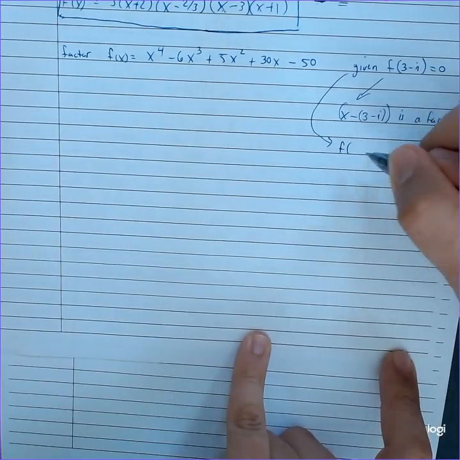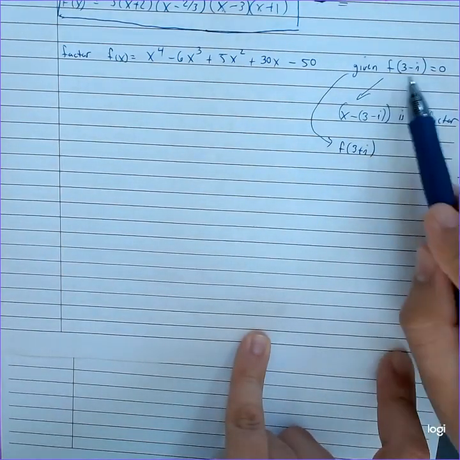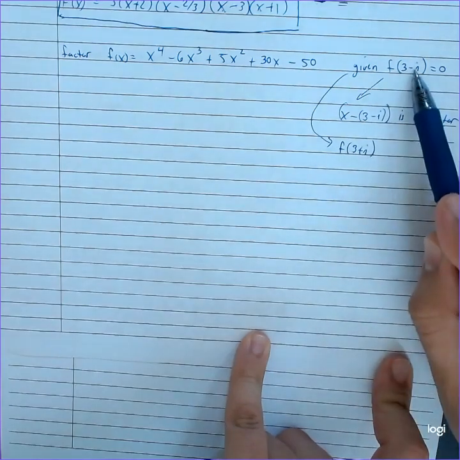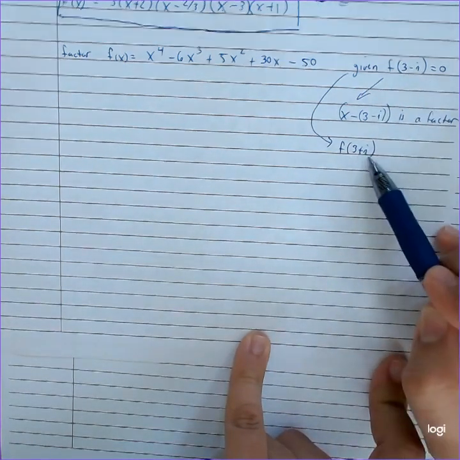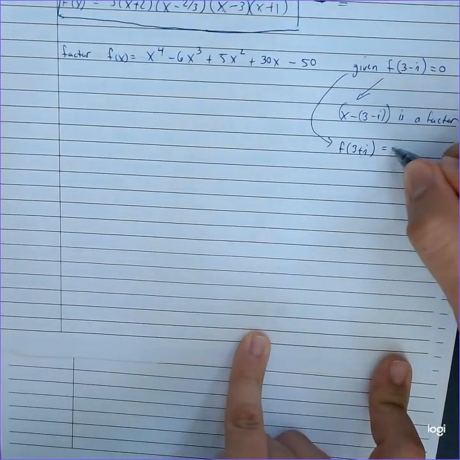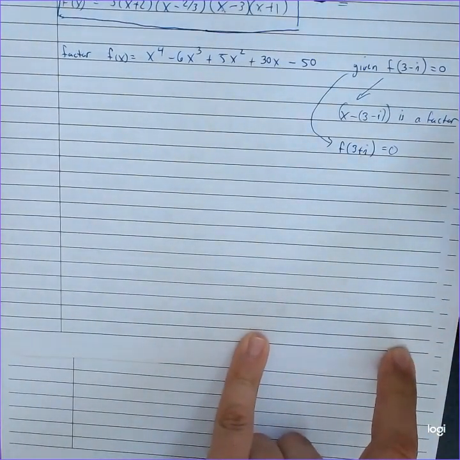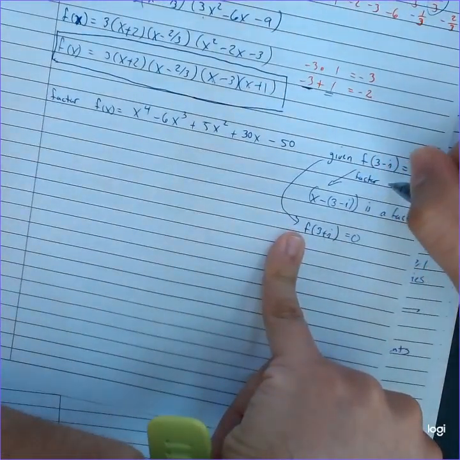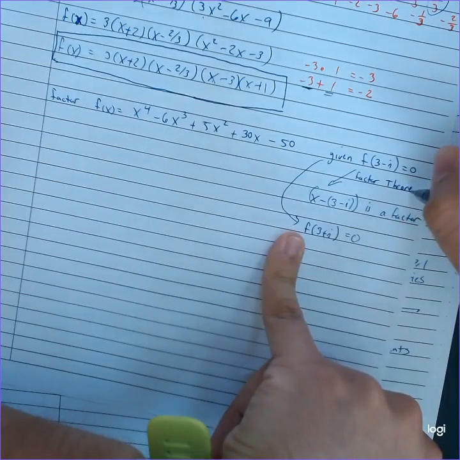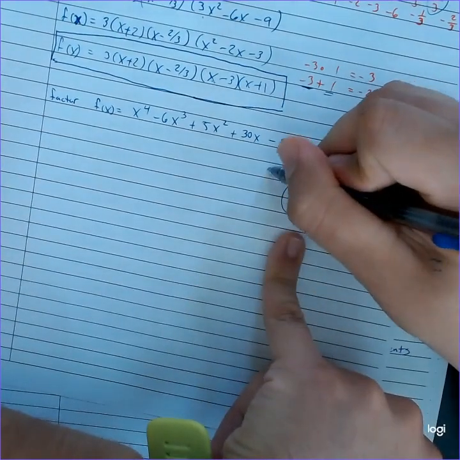So f of 3 plus i. Remember how conjugates work? They have the same numbers in the same order, but the sign in the middle is going to change. So 3 minus i is now 3 plus i. That's also going to be a 0. So this is from our factor theorem. And this is our conjugate zeros theorem.